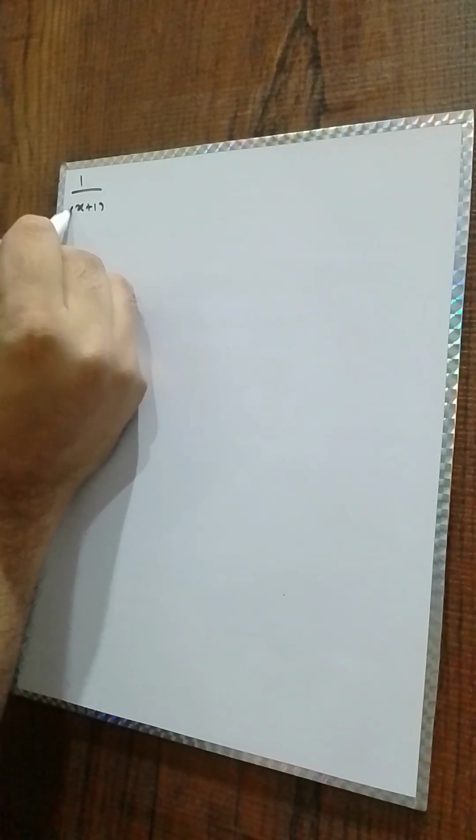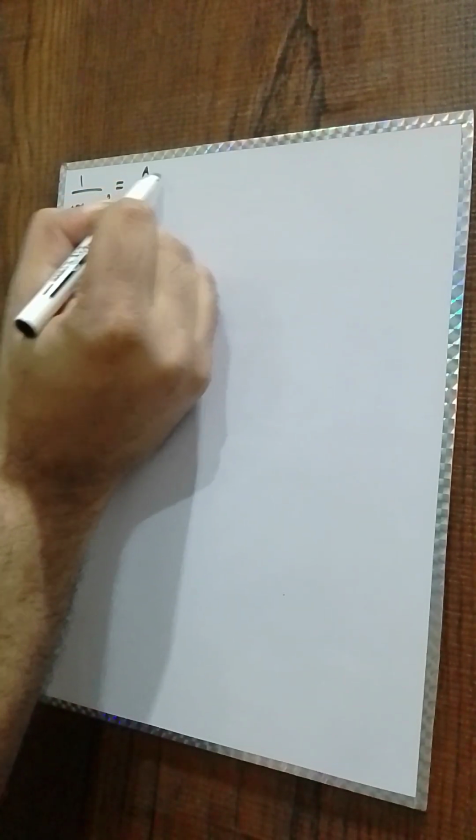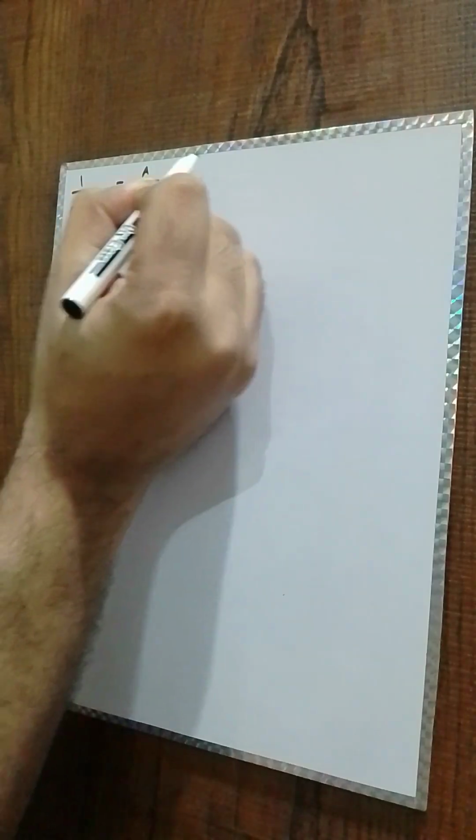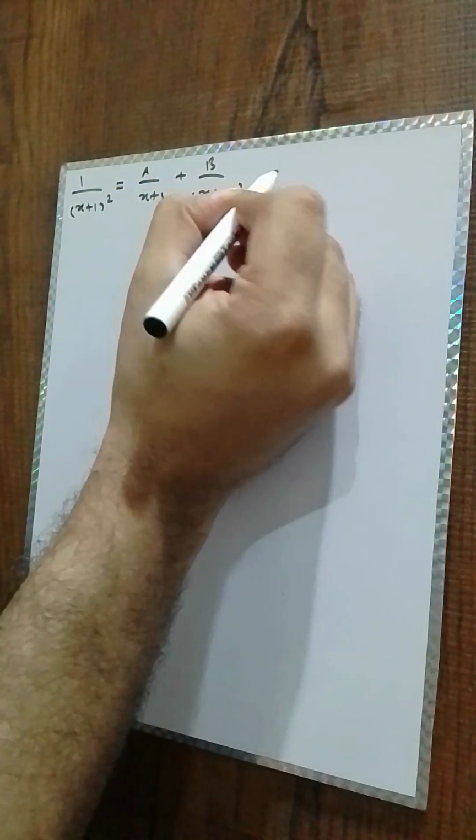Okay, so for the second case, we have this thing. Let's say 1 by x plus 1 whole square is equal to a by x plus 1 plus b by x plus 1 whole square.